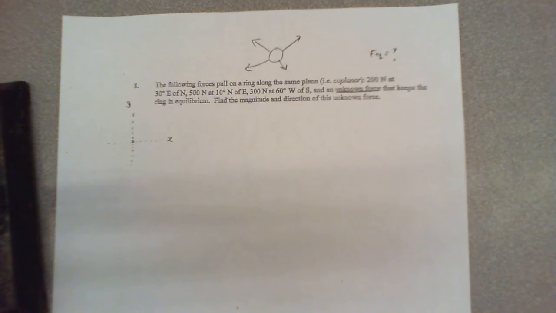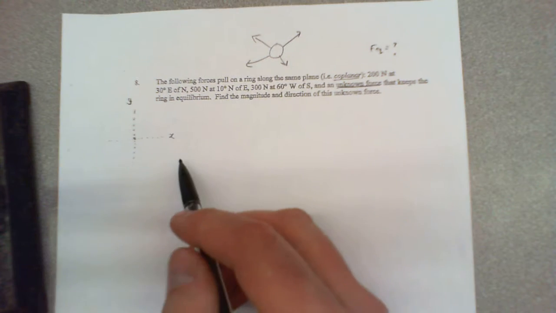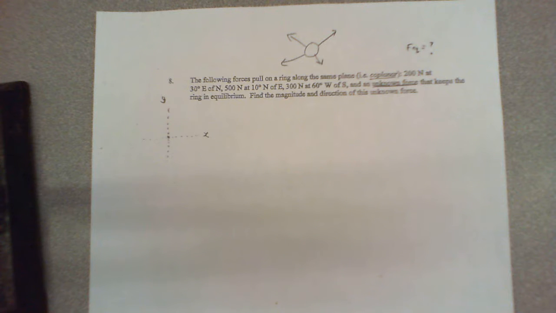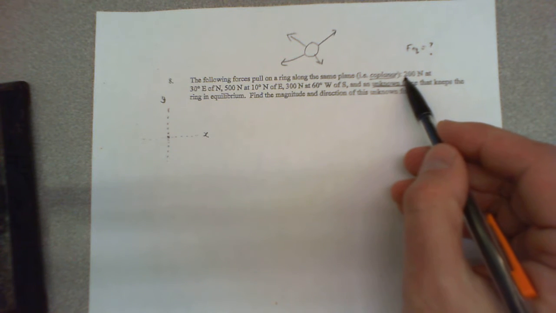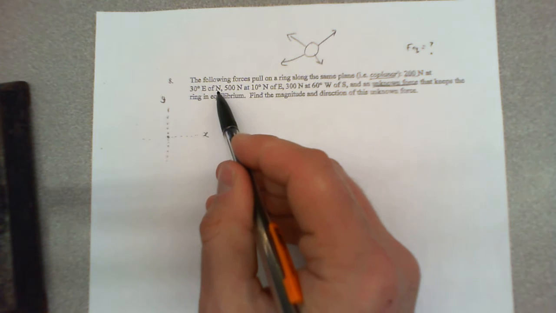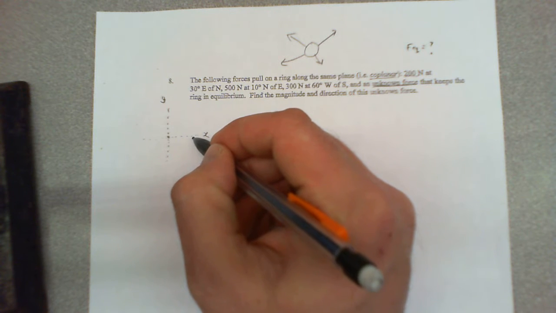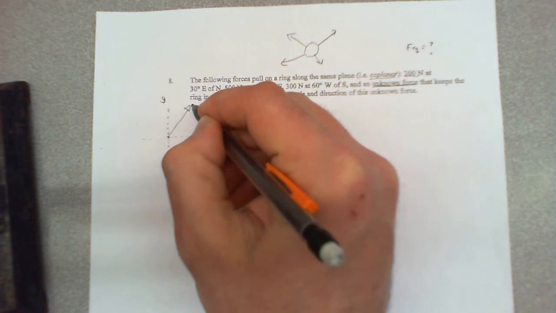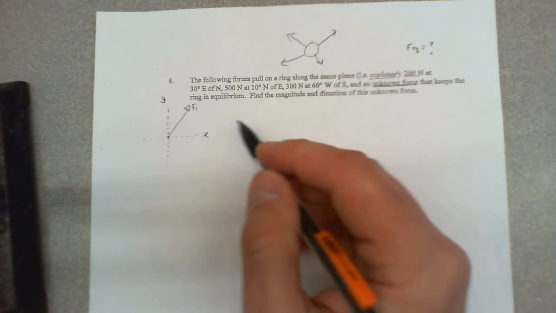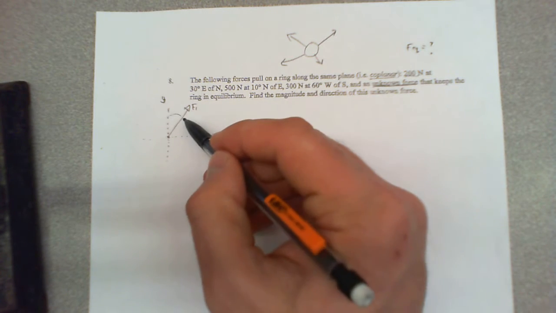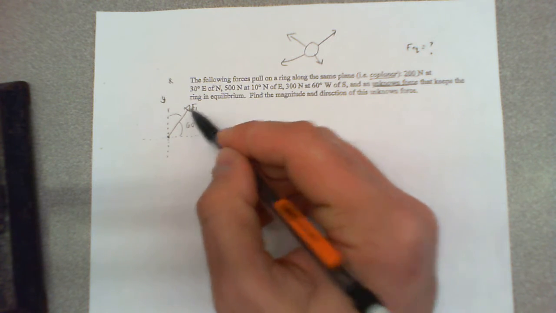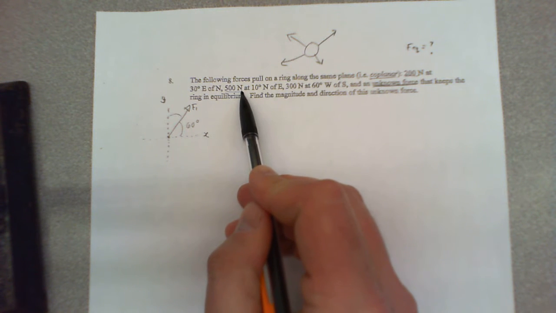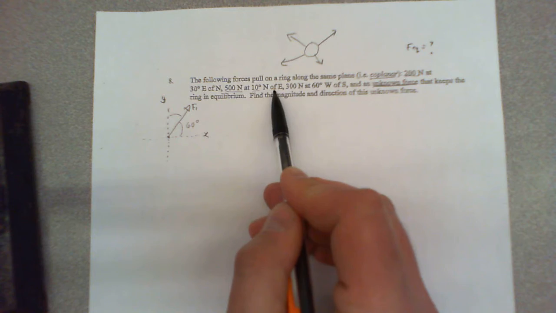All right. So we know the forces are coplanar, which means they really only occur in the x and the y axis. So we'll call them force 1, force 2, and force 3. So force 1 is 200 newtons at 30 degrees east of north. So 30 degrees east of north, you start north and go east, so that's F1. And if we have this being 30, then the angle must be 60 degrees north of east. And again, we want to always get our angle from the x-axis.